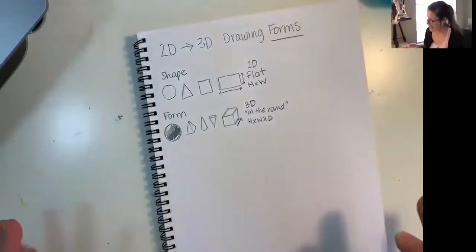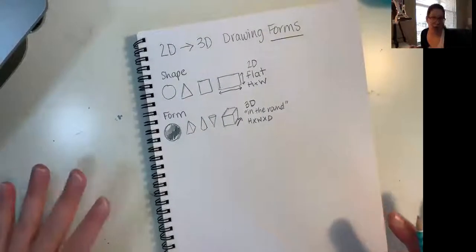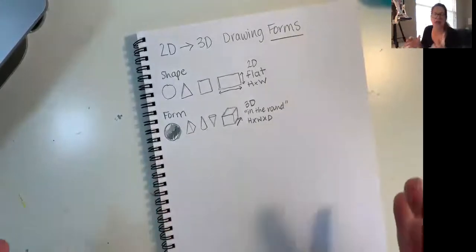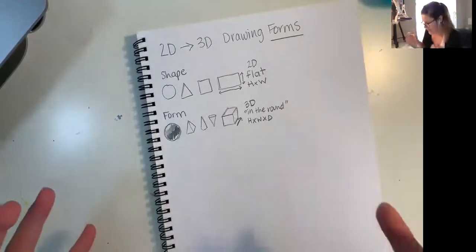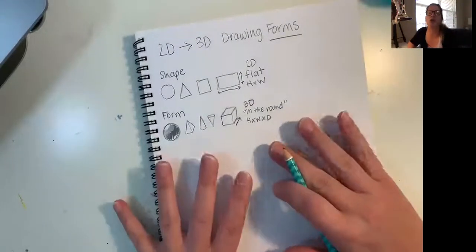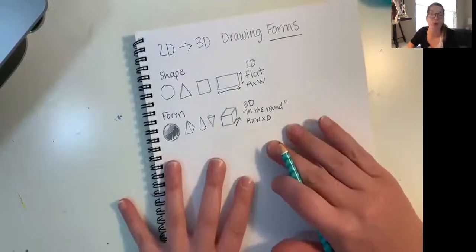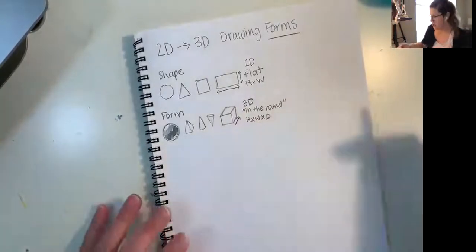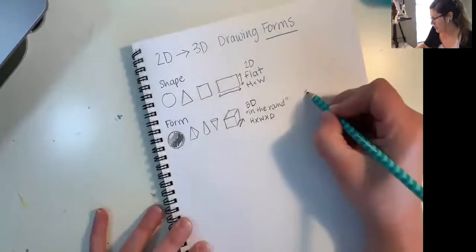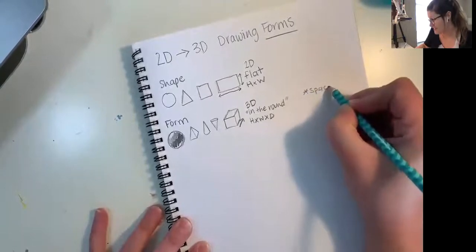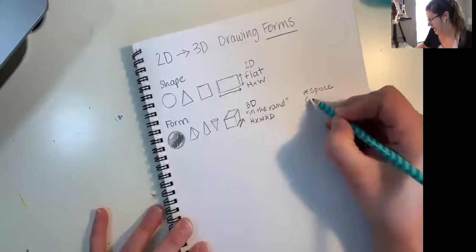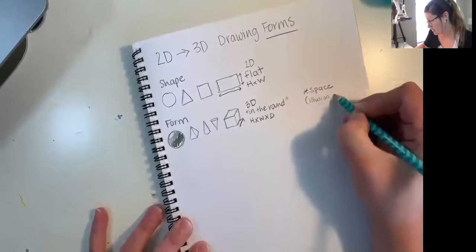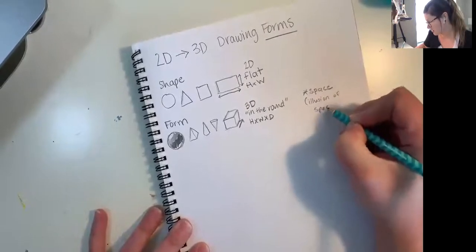Because no matter what, a painting or drawing is always flat. It's never actually 3D like a sculpture would be. But we can create an illusion of space through form, thus creating something that looks more realistic. So something to consider is creating space, or perhaps the illusion of space.